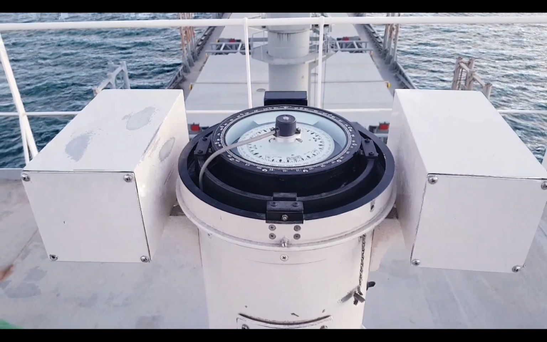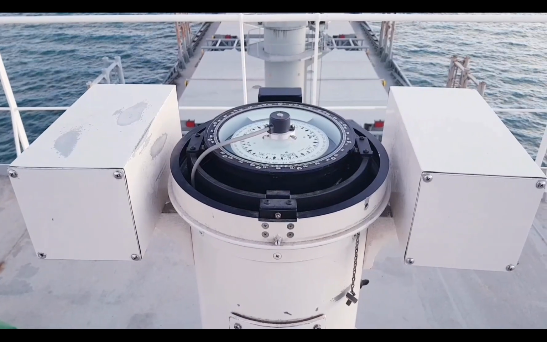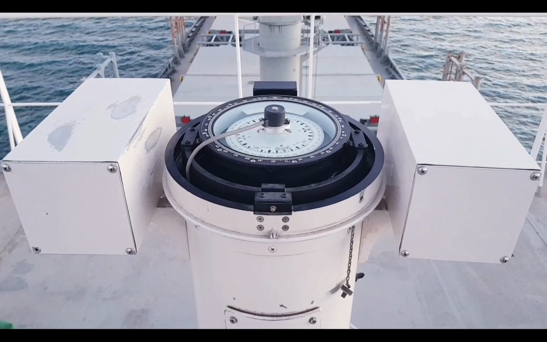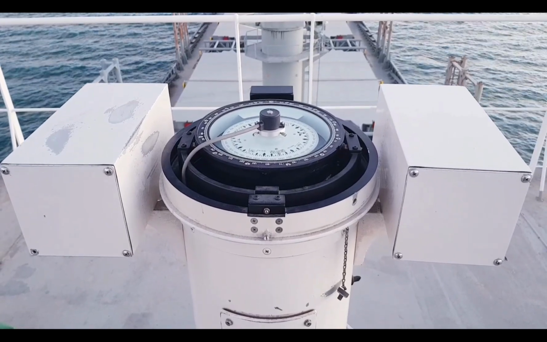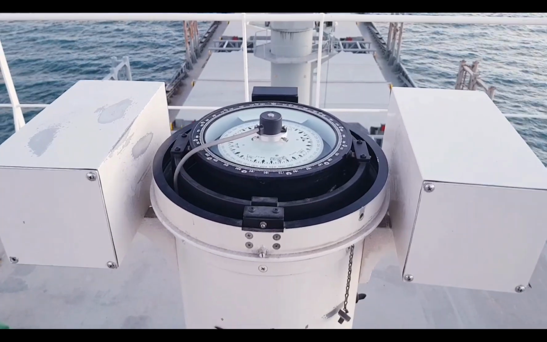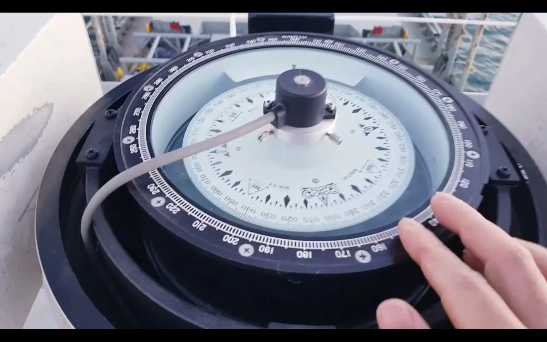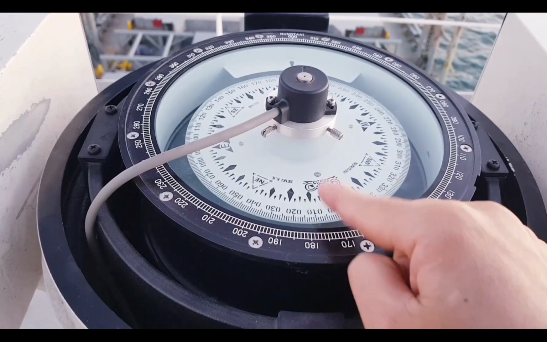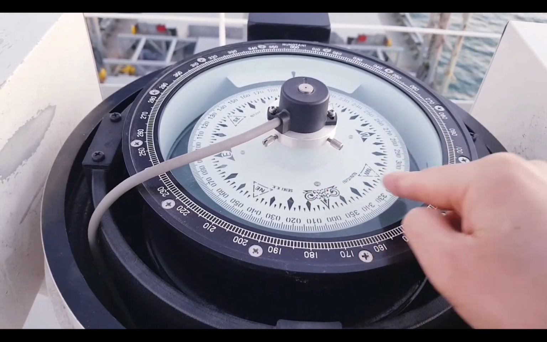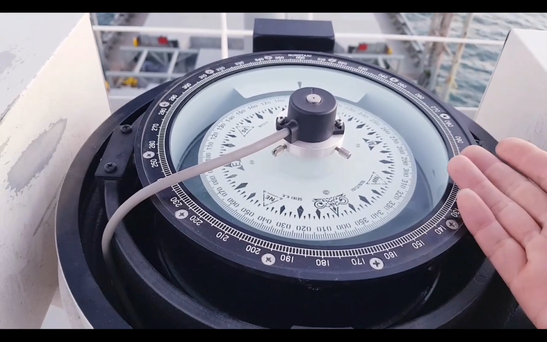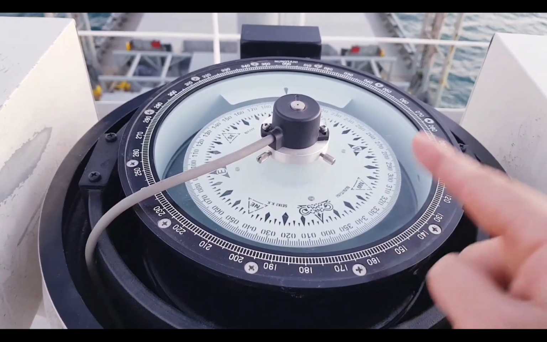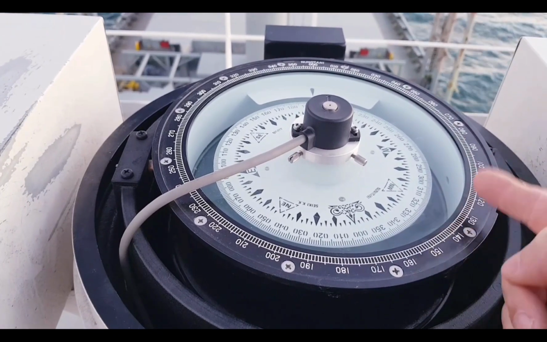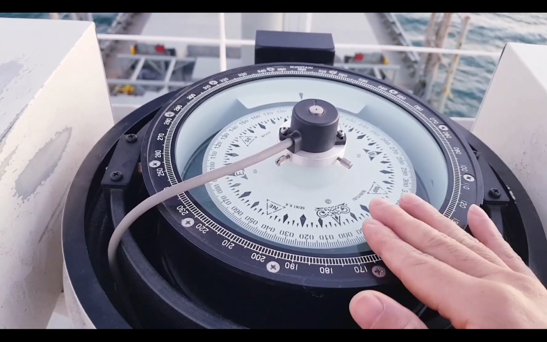Well, the next item I want you to take care of is the magnetic compass. You have to know that every time PSC comes on board, they will ask you to open up the magnetic compass cover and they will check inside. During that time, you have to make sure that there is no air bubble inside this magnetic compass. Because if they see any air bubble here, the ship will be detained immediately. That's why you have to check this one regularly prior to the vessel's arrival at port.